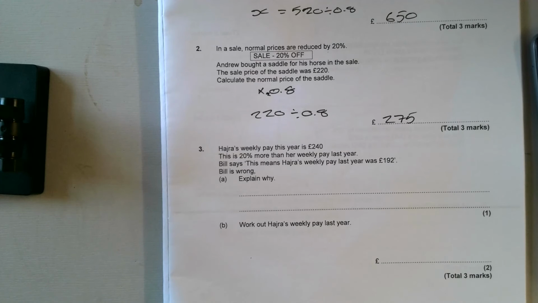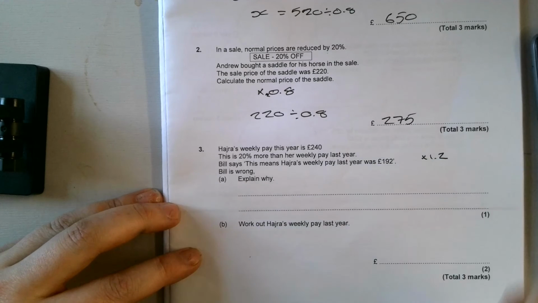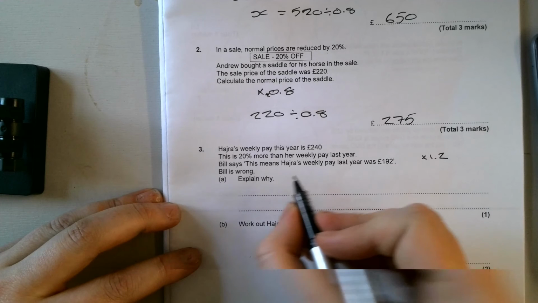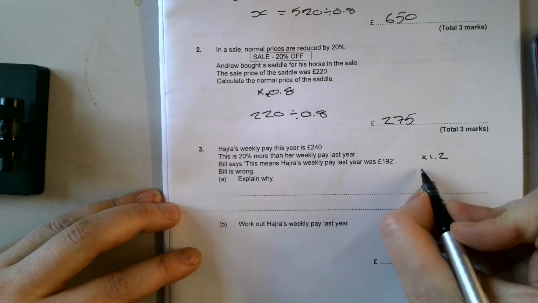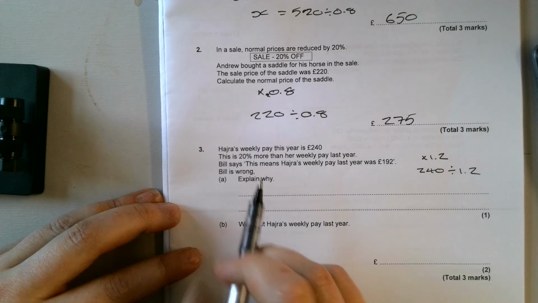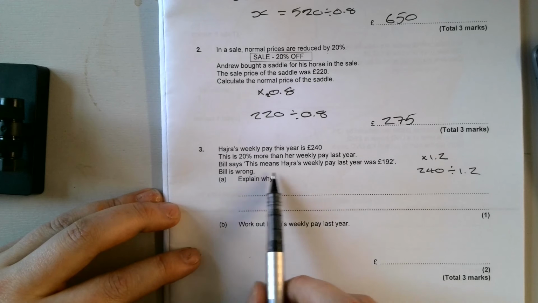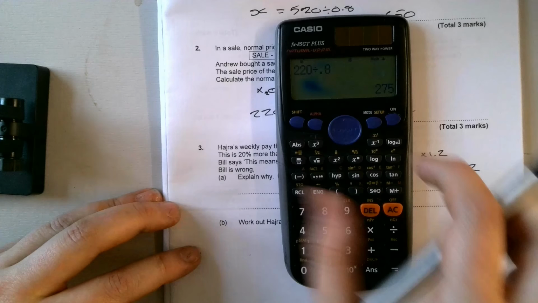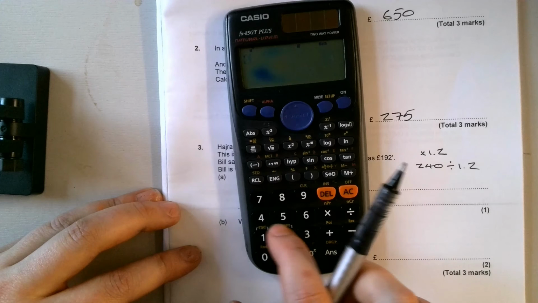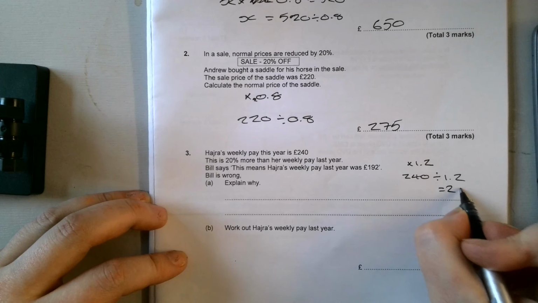Hajara's weekly pay this year is £240. This is 20% more than her weekly pay last year. So her weekly pay was increased, so that would have been a decimal multiplier of 1.2. So to go back the other way, we would have 240 divided by 1.2. So it says, Bill says that this means Joe's pay last year was £192. Let's see whether he was right. So 240 divided by 1.2 is £200.